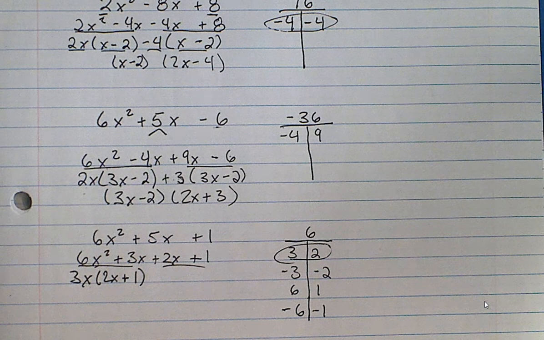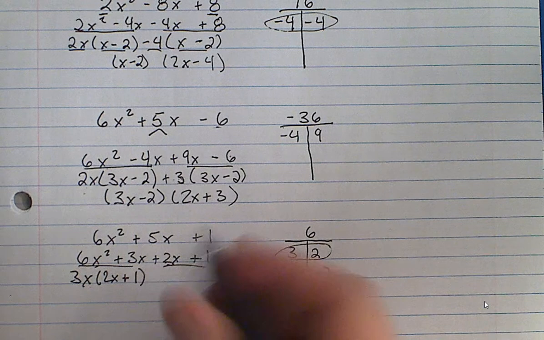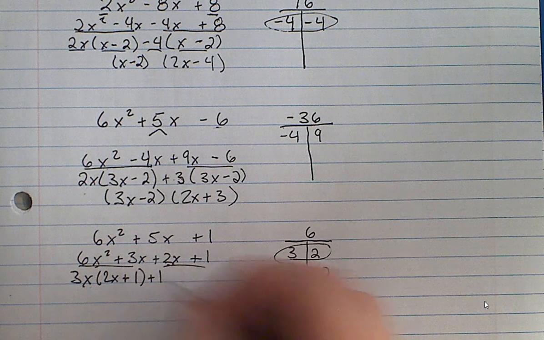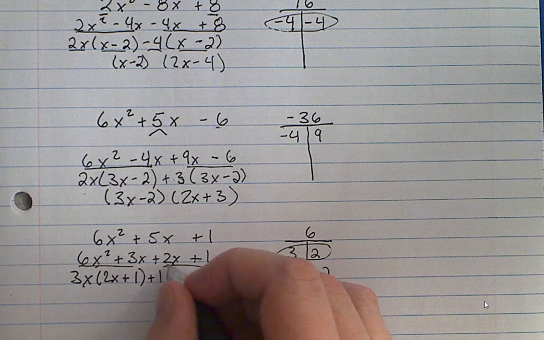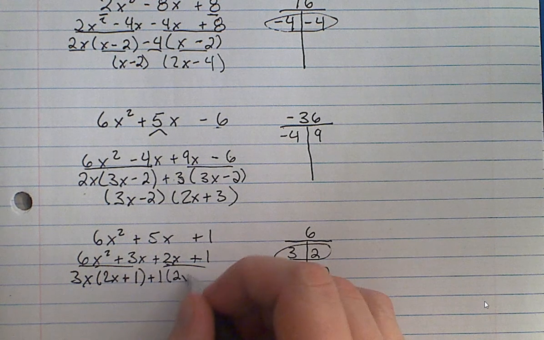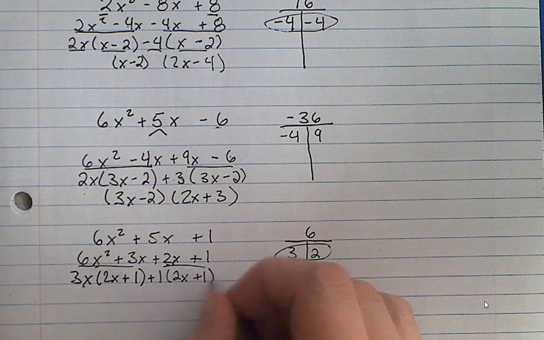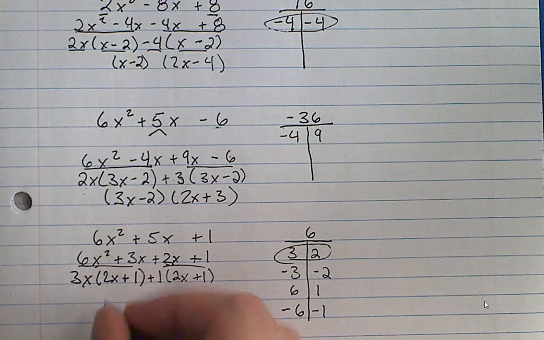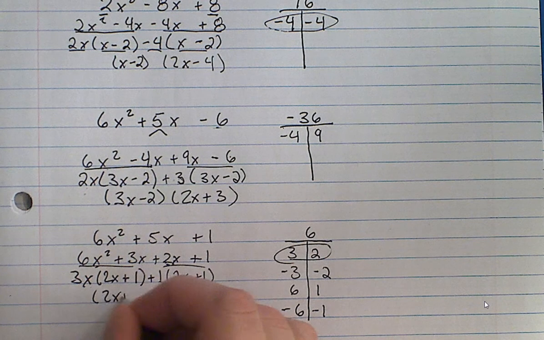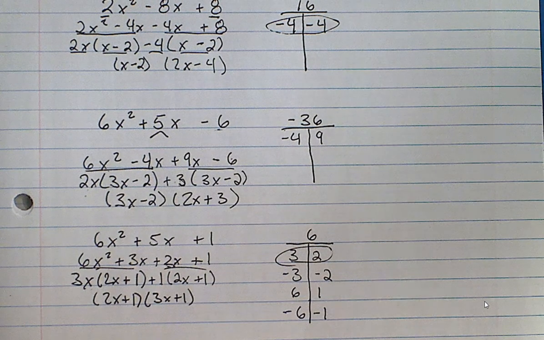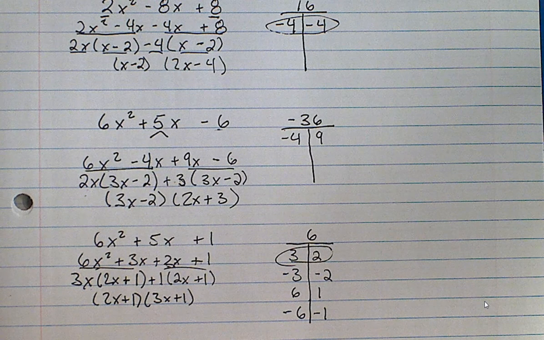Now on the right-hand side, 2x and 1, the only number that goes into both of those is 1. And then they don't both have an x, so it's just a 1 you're taking out. 2x divided by 1 is 2x. And then 1 divided by 1 is 1, so plus 1. Now one set of parentheses is what's inside, 2x plus 1. The other set is what's outside, 3x plus 1. And now it's factored. That's the answer. Now, I'm willing to go through some of the assignment with you guys if you want me to.